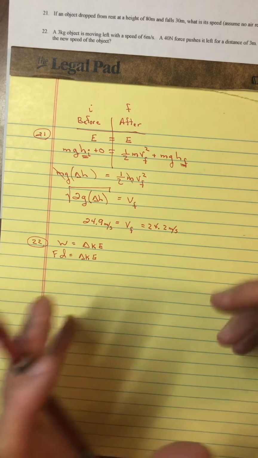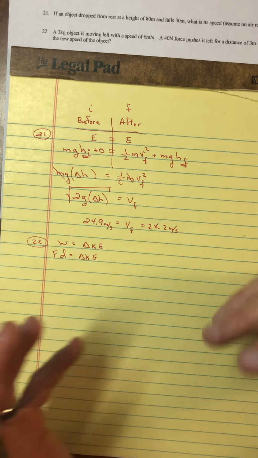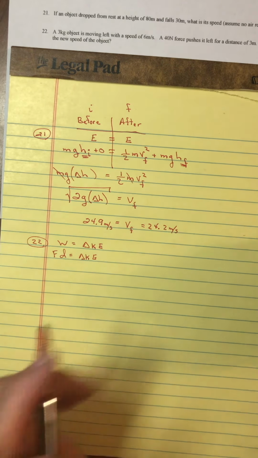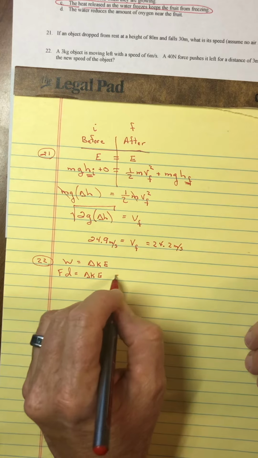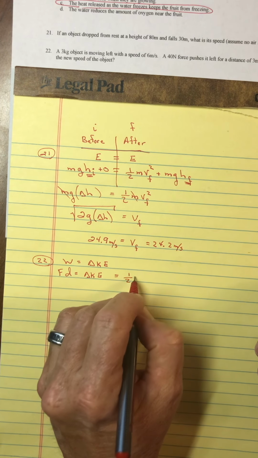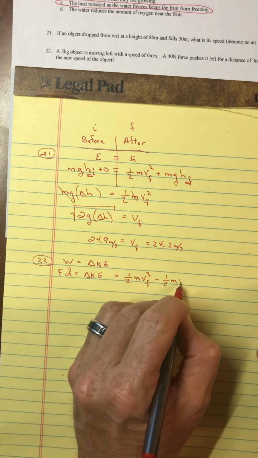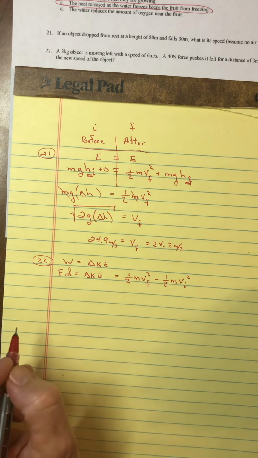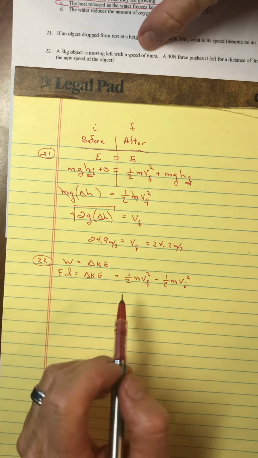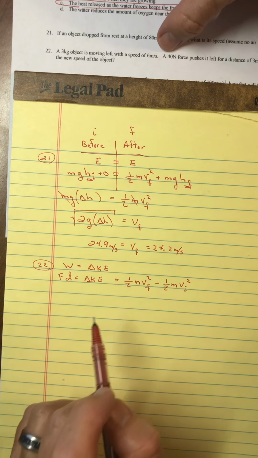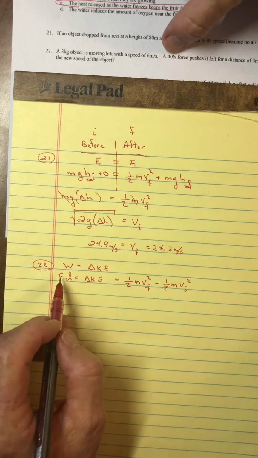And of course, maybe a little challenging on this one is deciding if it increases or decreases. Because it says here we have a 3 kilogram object moving left with a speed of 6. So maybe I should put here 1/2 mv final squared minus 1/2 mv initial squared. And right there, that initial, it's already moving 6. But this says right here that there's a force of 40 newtons.